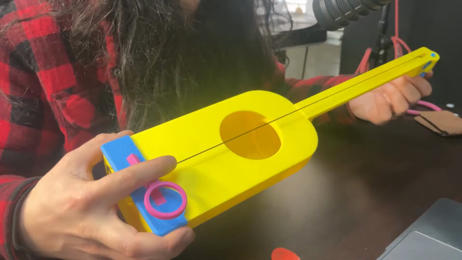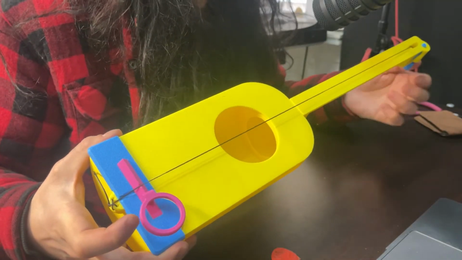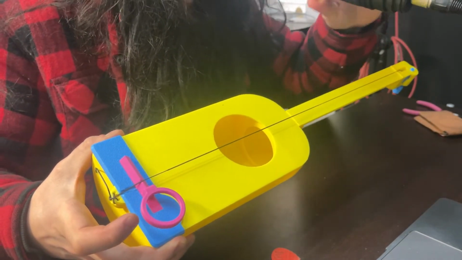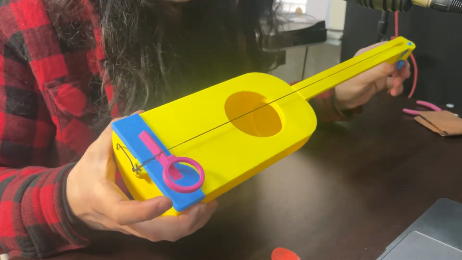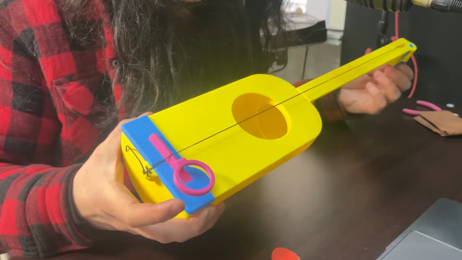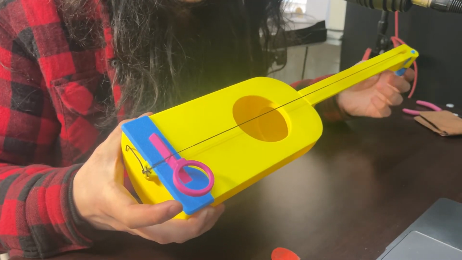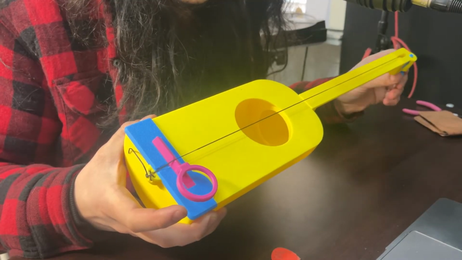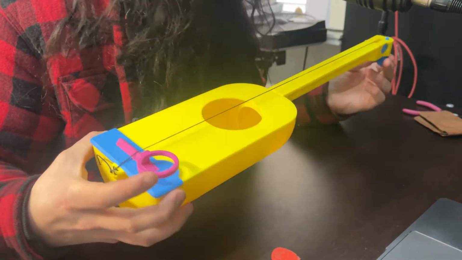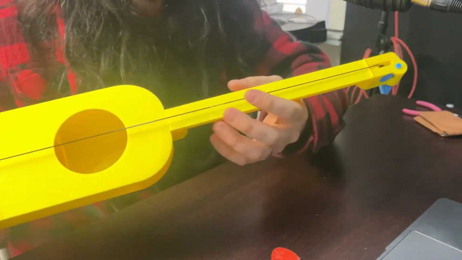So I'm wondering if I just continue to stretch it, because look how long that's getting. You can see right to there. It's still holding, but it won't maintain a pitch. Oh, we're getting failure here too.